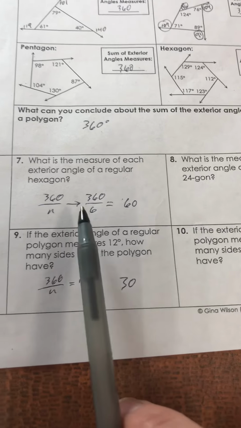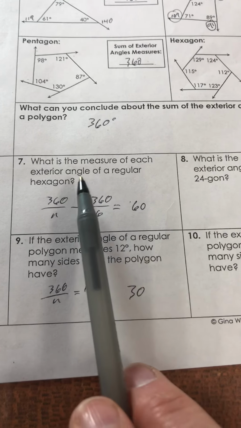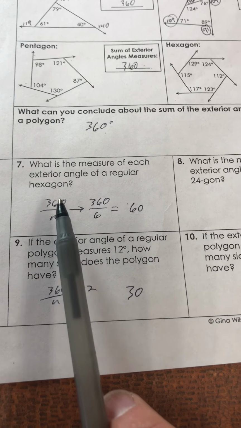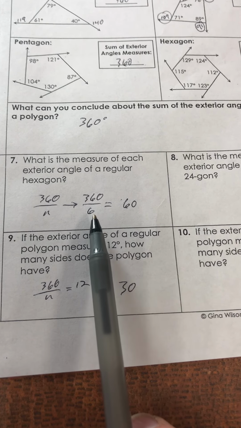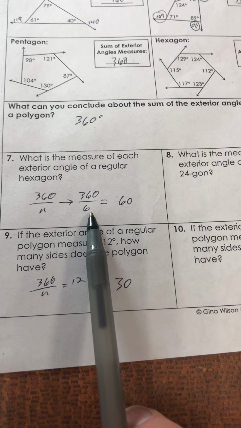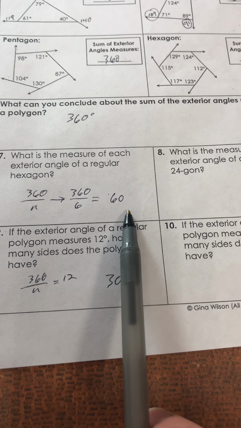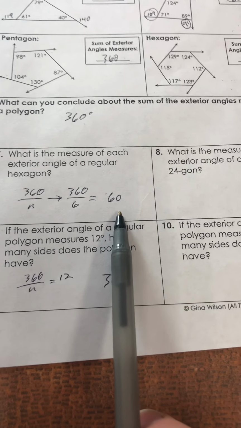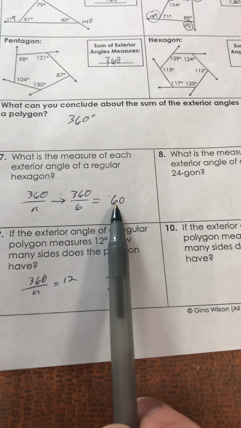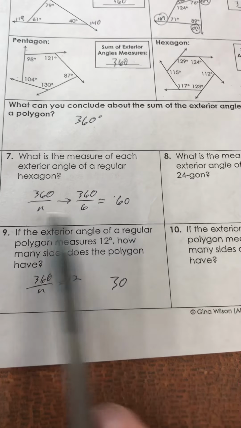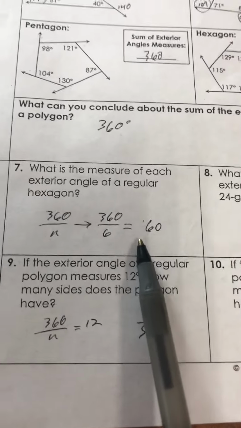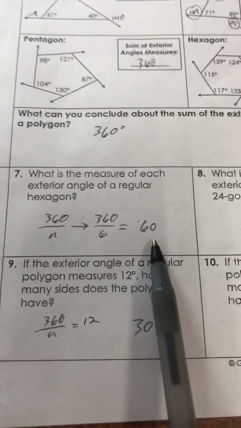You could do 8 and 10 on your own, but what is the measure of each exterior angle of a regular hexagon? Well, we'll use this formula, and we could just take 360 divided by 6, and you'd get 60 degrees. That's the measure of each of those. Now we could get the measure of each individual interior angle by taking 180 minus 60, and you get 120. So you could use this formula. It's a lot easier than this one. When you're looking for the interior, you could just find the exterior first and just take 180 minus that.